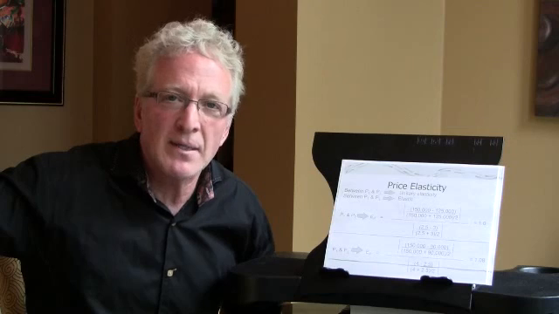Then finally, with price elasticity, we're interested in maximizing total revenue in those problems, and you use the elasticity coefficient formula, or you look at total revenue directly, price times quantity, to come up with your answer.